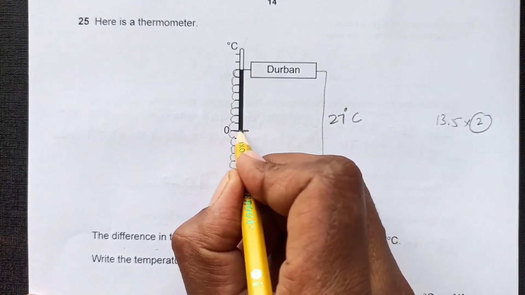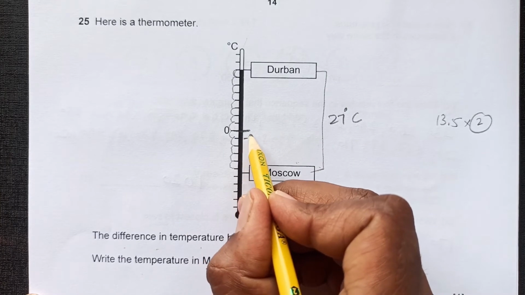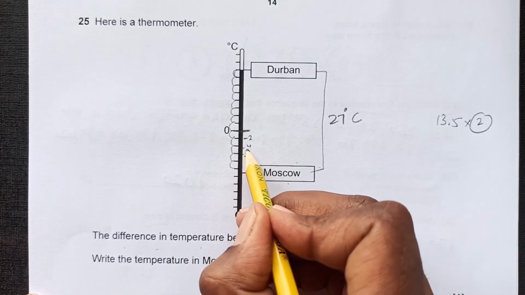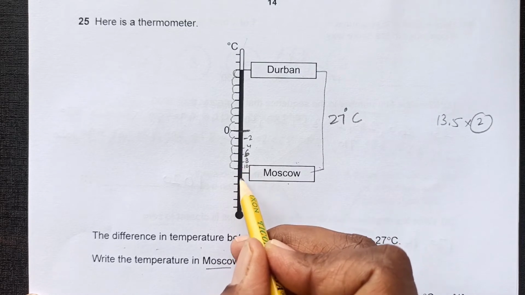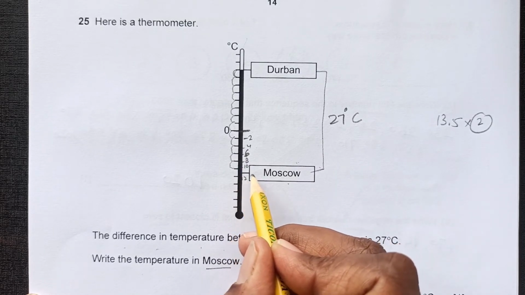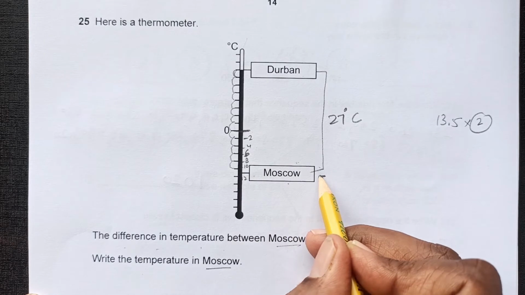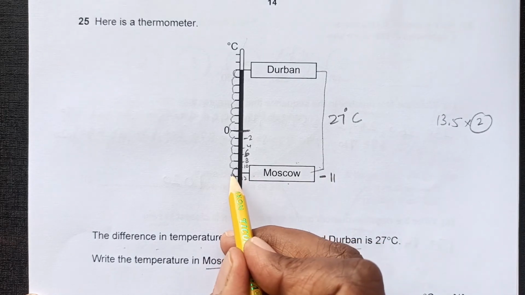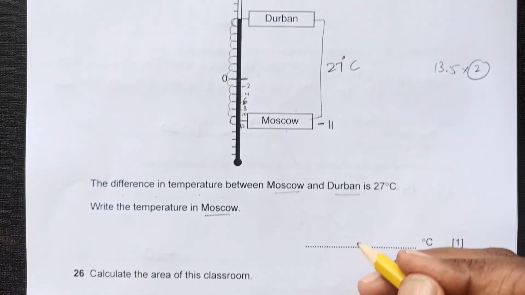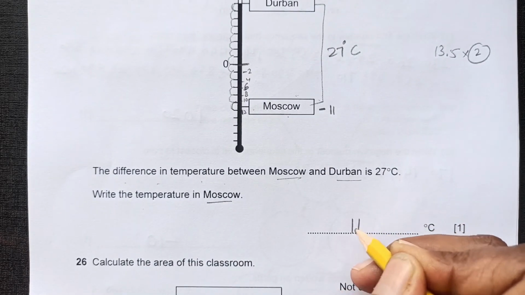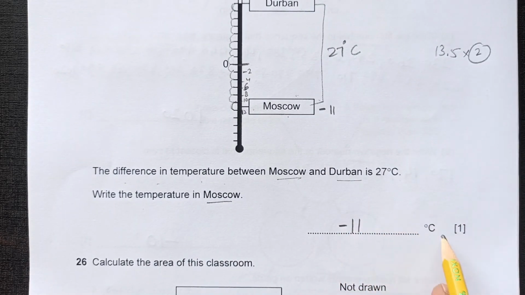So if this is 0, this is now -2, -4, -6, -8, and this will be -10, and this will be -12. So Moscow will be -11 because this is in the middle of 10 and 12. So the temperature in Moscow will be -11 degrees Celsius, right? That's it.